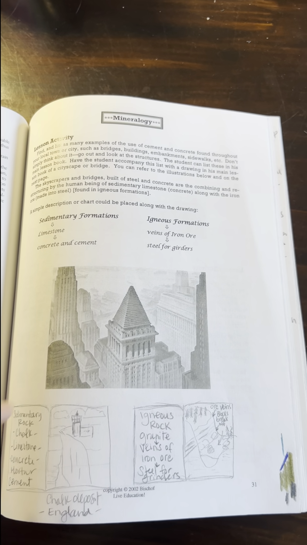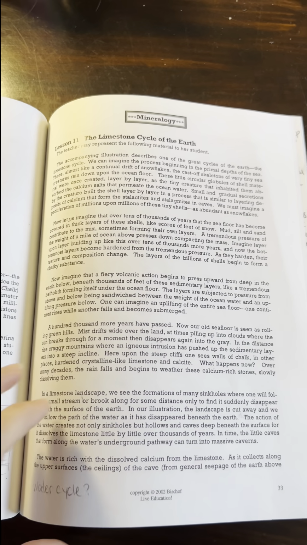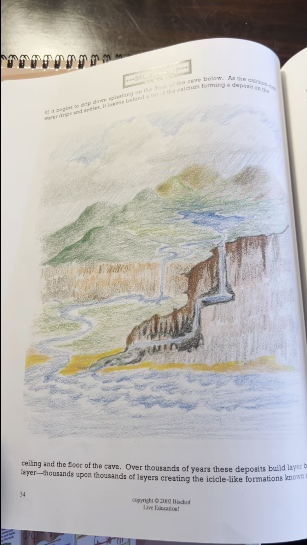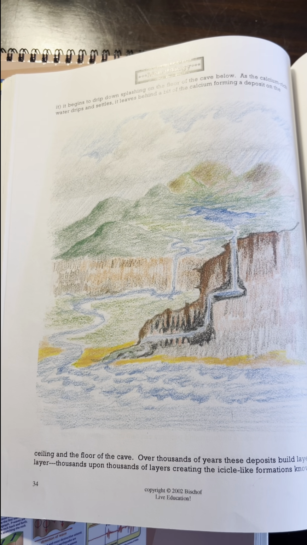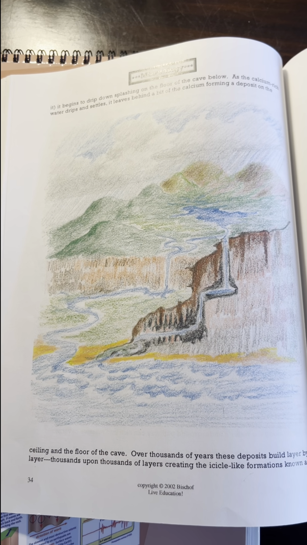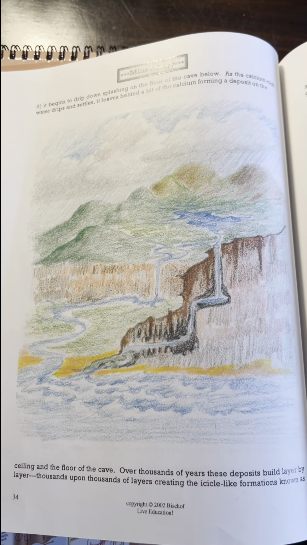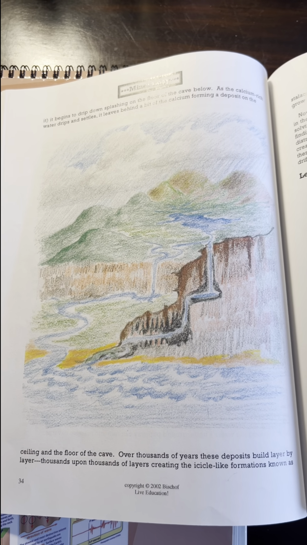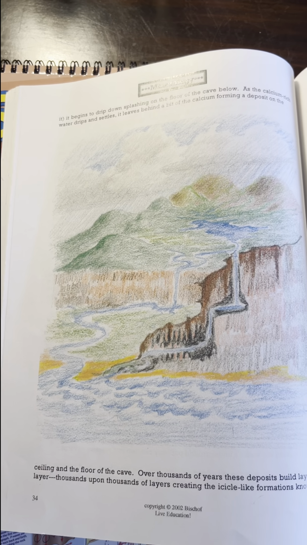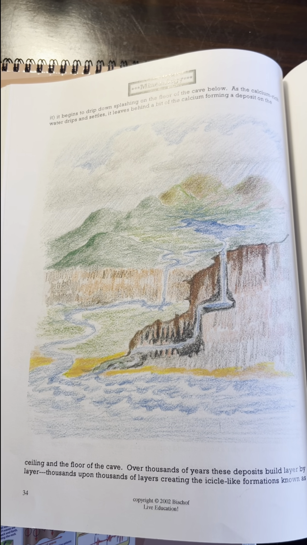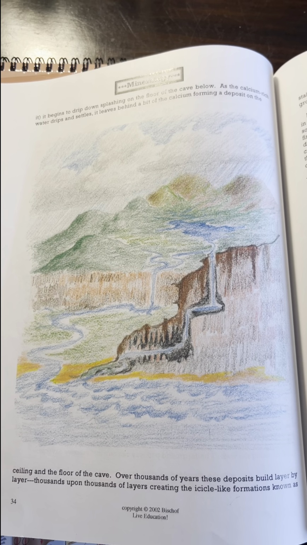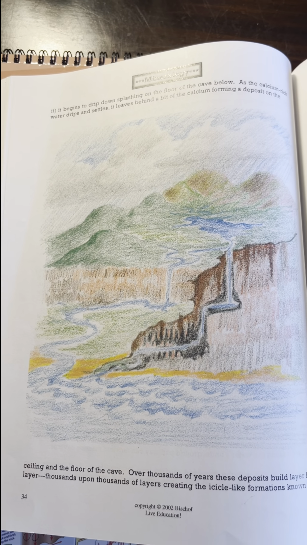So with the limestone cycle, for instance, we're looking at how limestone is created. Then we're looking at how it is transported, dissolved, transported again, redeposited, and reused again. And this is really beautiful and relatable, because you can see the limestone, you can see the stalactites and the stalagmites in caves. So it's a very relatable topic to understand.